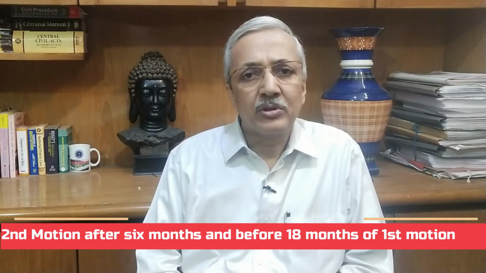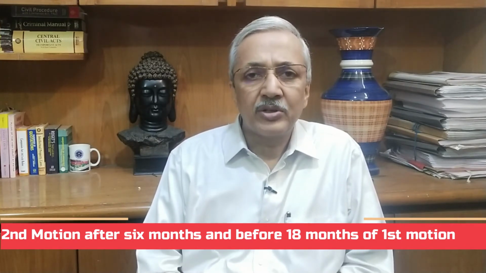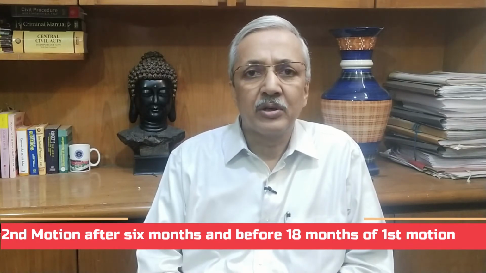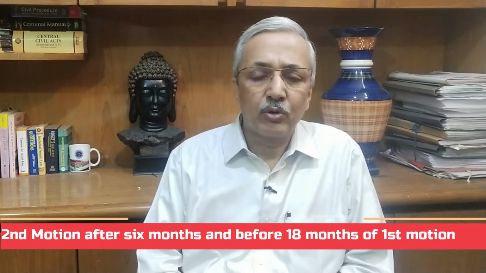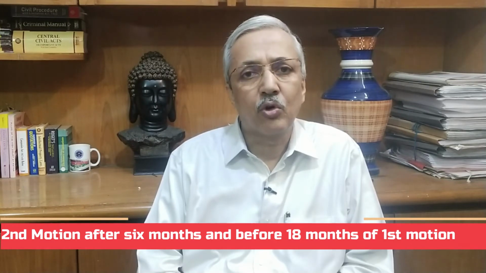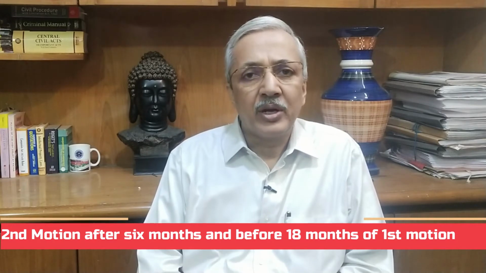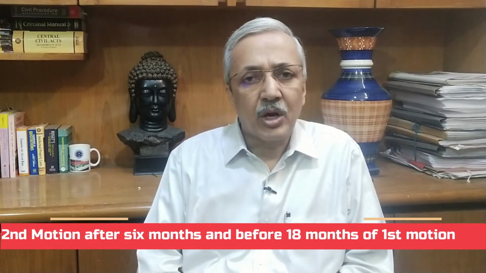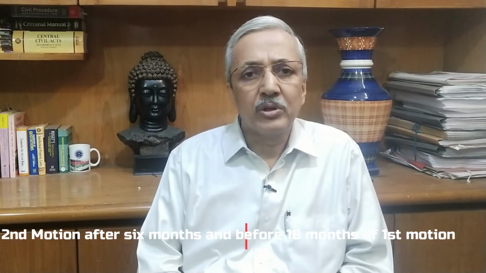And in the second motion, the same procedure is again repeated. The only variation is that you will have to mention that after the first motion we have tried to reconcile and there are no chances of reconciliation, it has failed, so the marriage should now be dissolved, and we have not cohabited as husband and wife during this period also. So this amounts to saying that the marriage is now to be dissolved, and on the basis of this statement in the second motion it is accepted, and the court passes a decree of divorce.